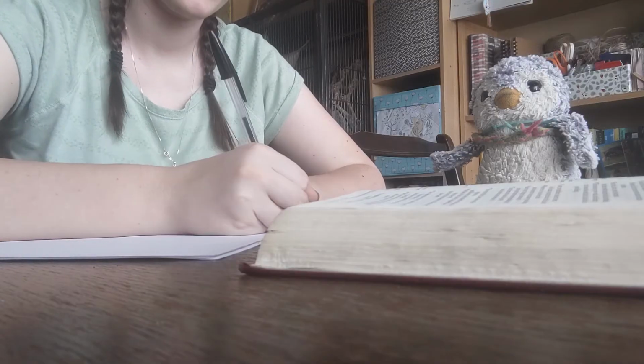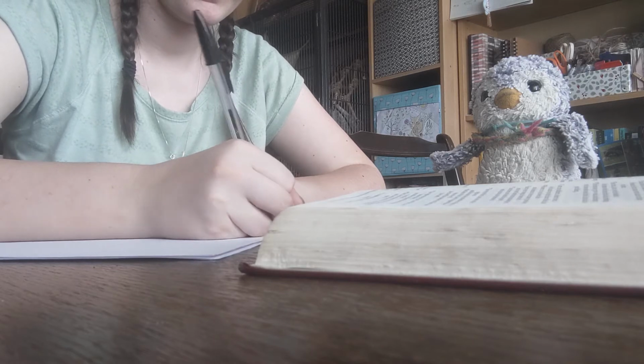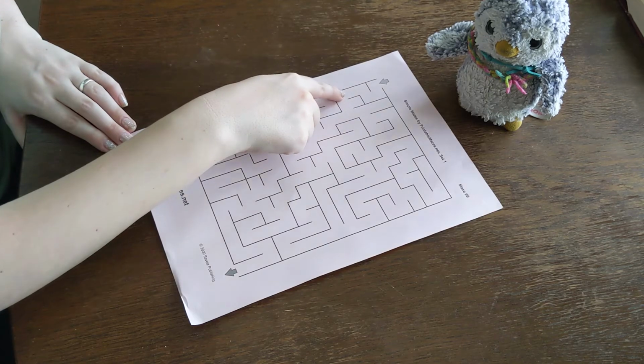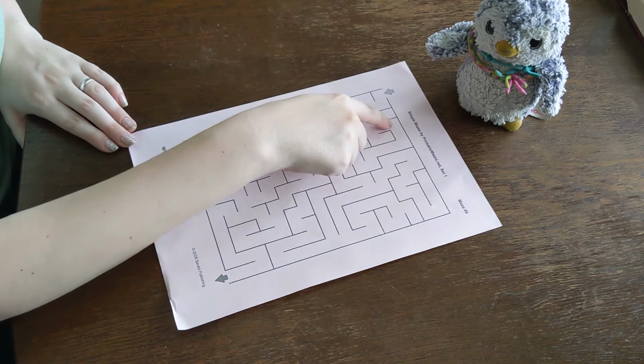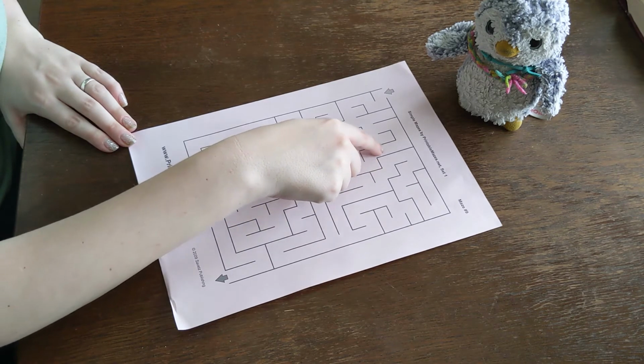Number 31. Read the Psalms, then have a go at writing your own psalm about your prayers for your 5 people. Number 32. Find a maze and trace your route. Use this to pray about the journeys each person has taken and the journey you would like them to take in the future.